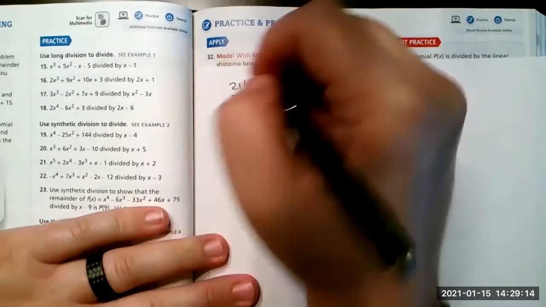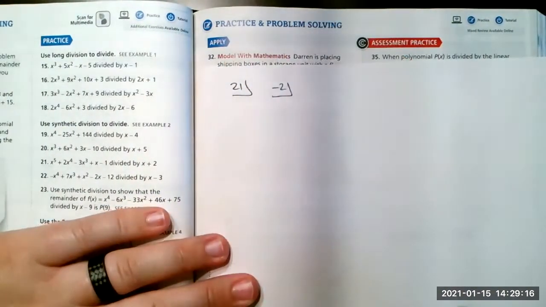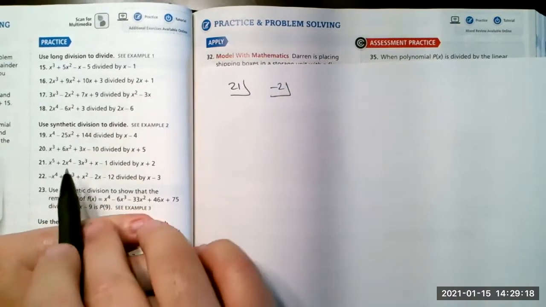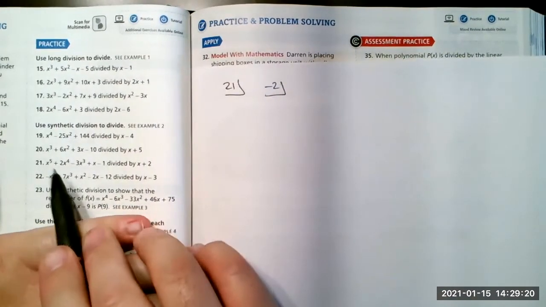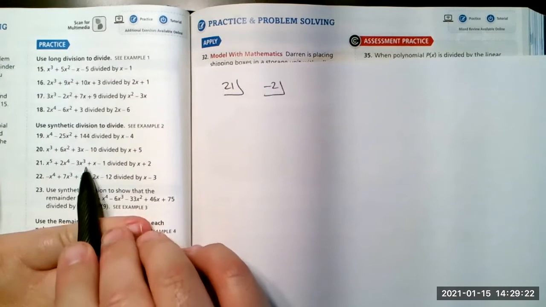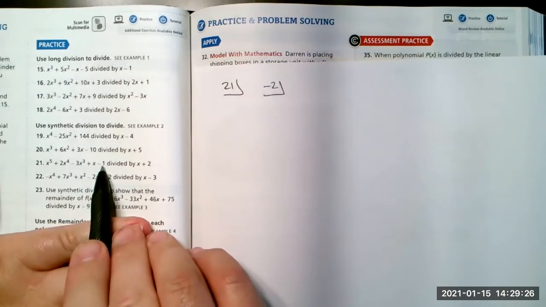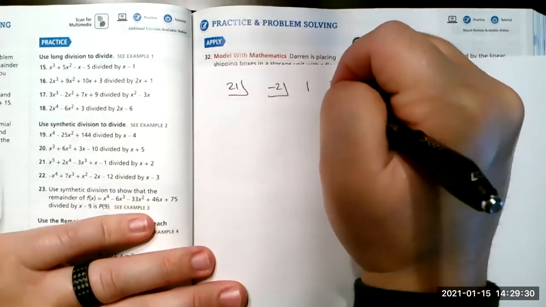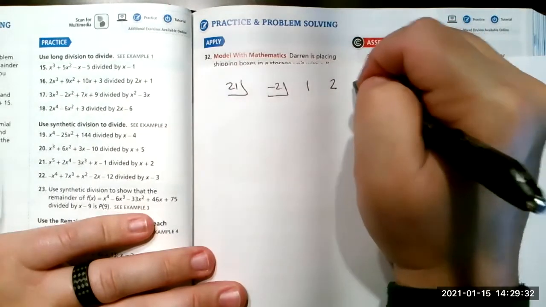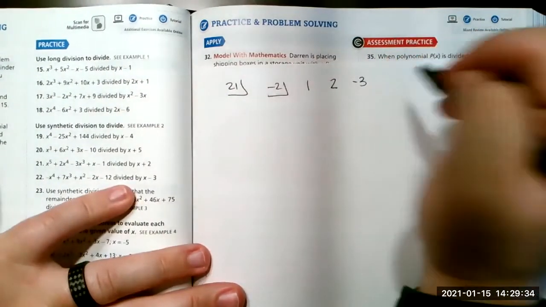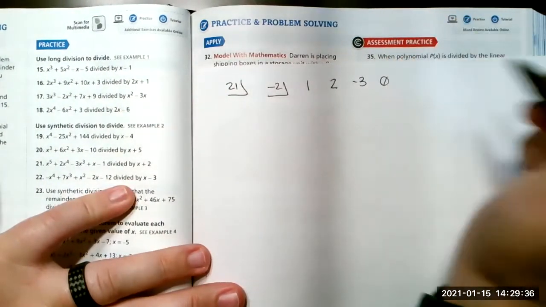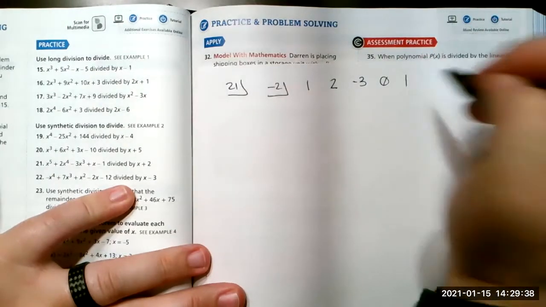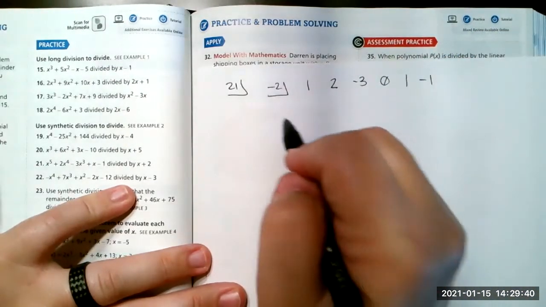Dividing by x plus 2, so I know that that synthetic division is going to be -2. X to the 5th, x to the 4th, x cubed. I'm missing an x squared, so you're going to have a placeholder there. I've got an x and a constant, so it's 1x to the 5th plus 2x to the 4th minus 3x cubed plus 0x squared plus 1x minus 1.